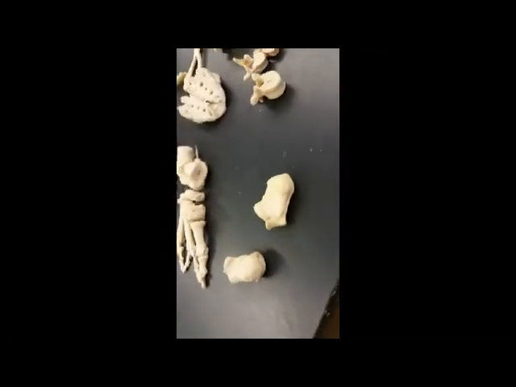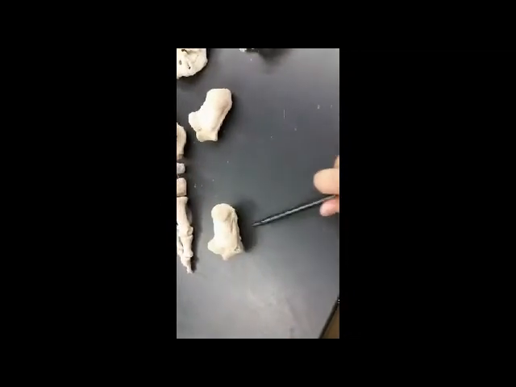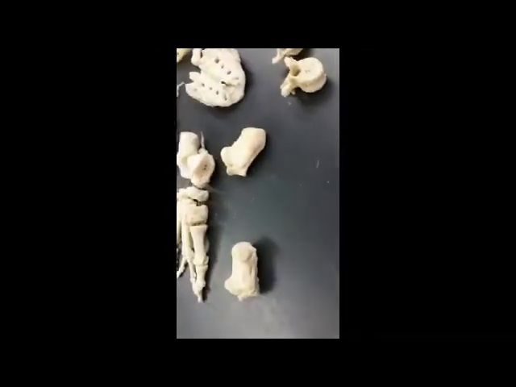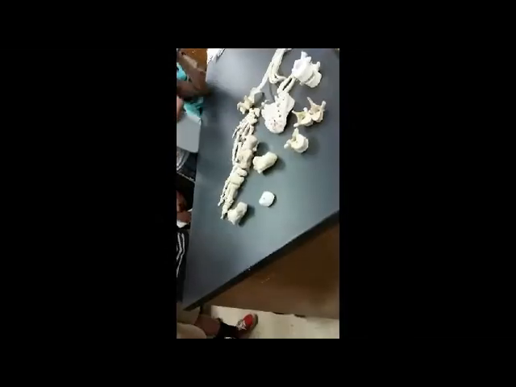Calcaneus. Talus. The second largest is the talus. That's the one that gives the instep. The largest is your calcaneus or the heel bone. Patella or the kneecap. Patella. Or kneecap.